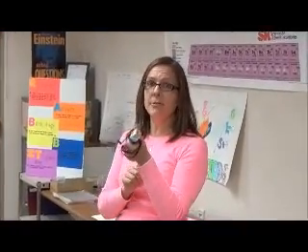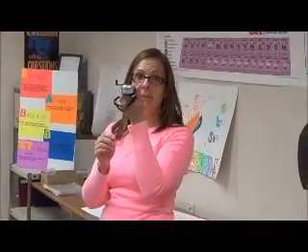All right, so other energy conversions. This is a wind-up flashlight. A wind-up flashlight.